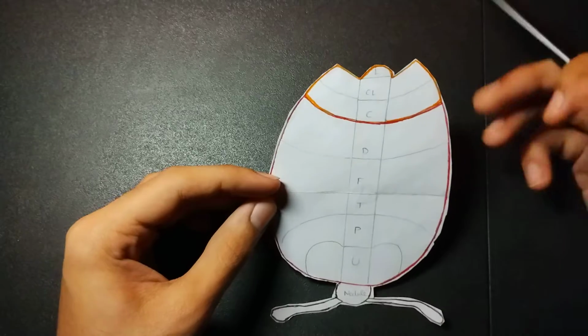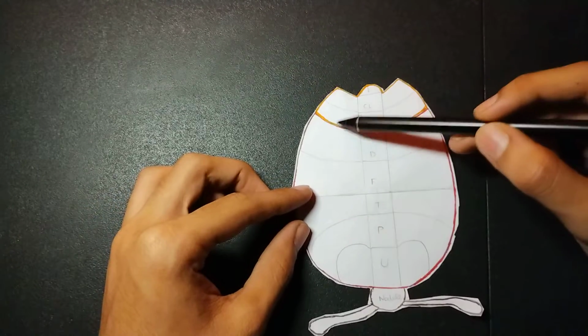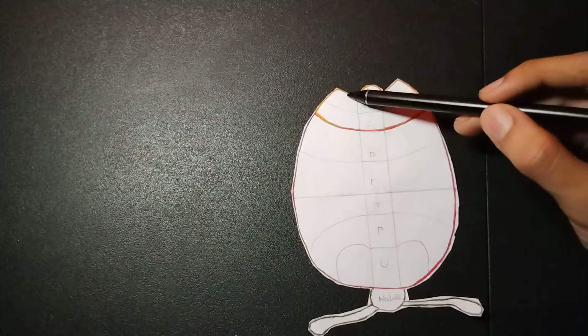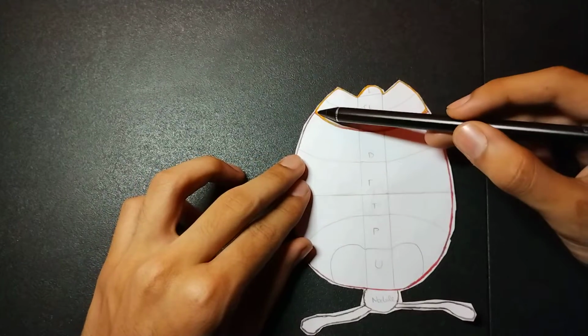Now, what am I talking about? The anterior lobe is in front of this. So this anterior lobe is in front of this, and then the posterior lobe is behind.